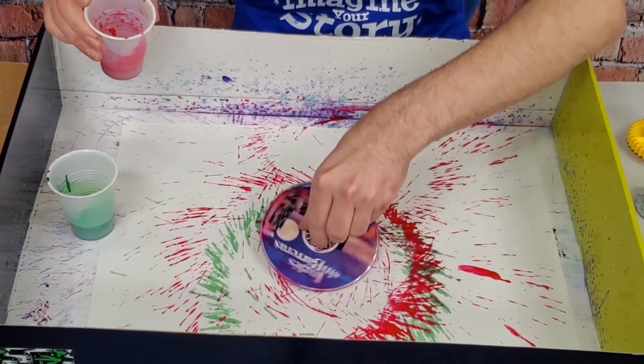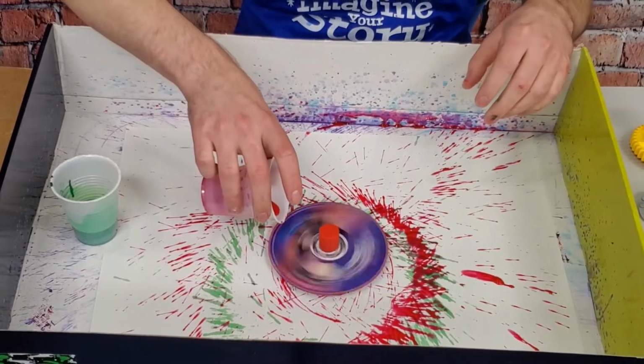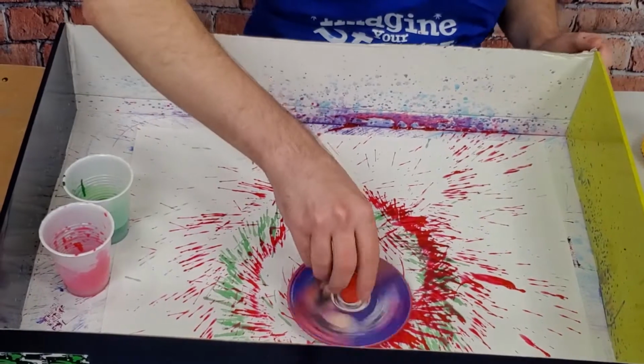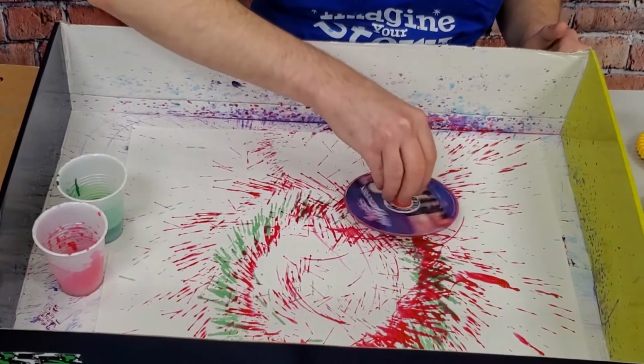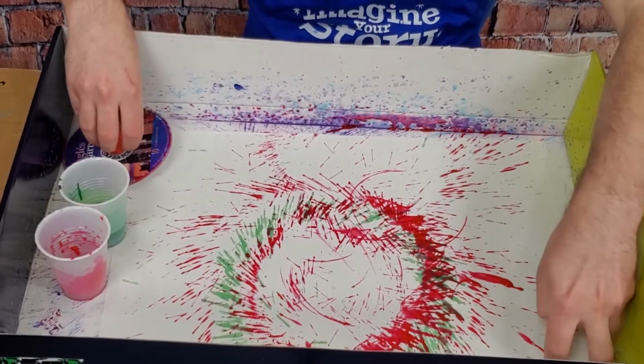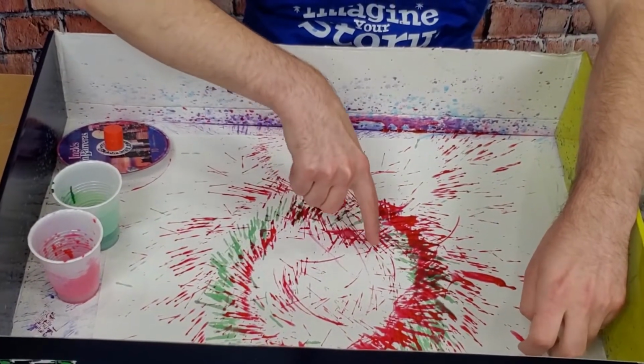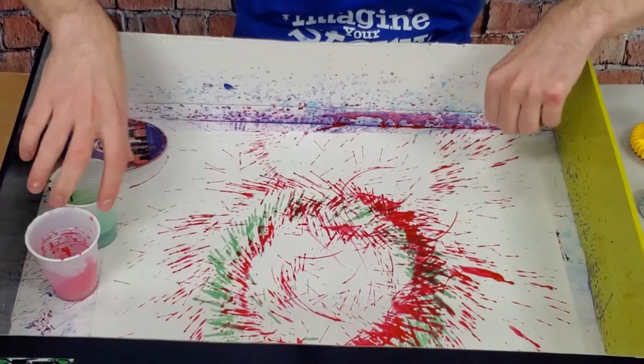If it's spinning pretty slow, it's not going to fly as far, and when it's spinning fast, it's going to end up hitting the walls of the side. So you'll get something pretty cool like this. There's a lot of splatters. There's also some parts where the disc has scraped the wheel, and they make some pretty cool shapes as well.